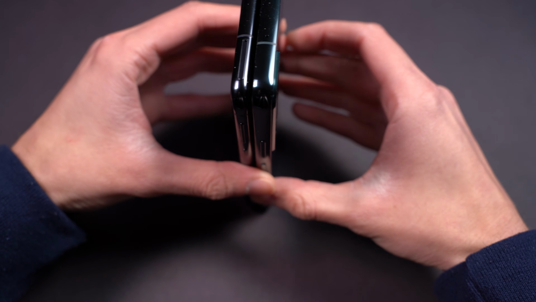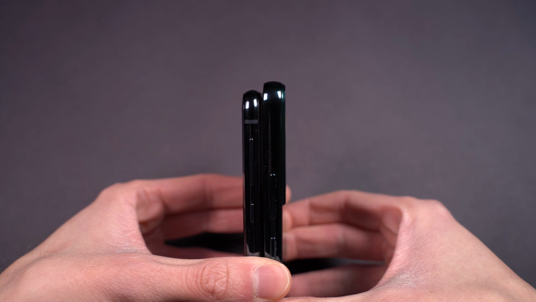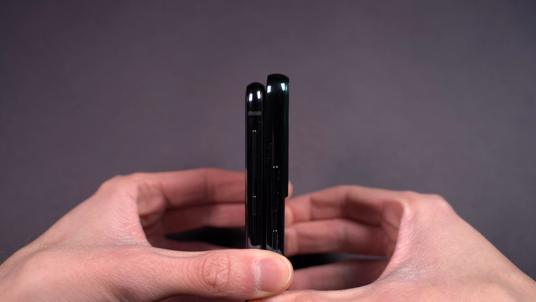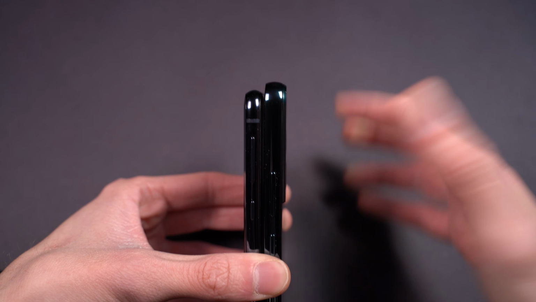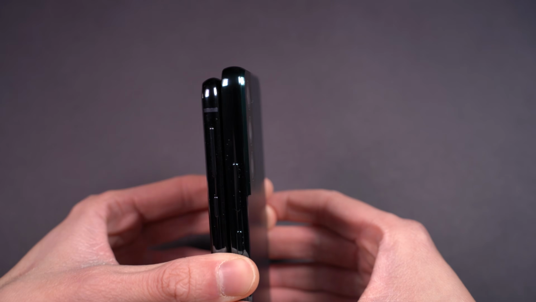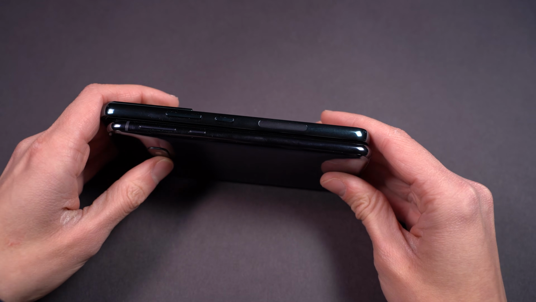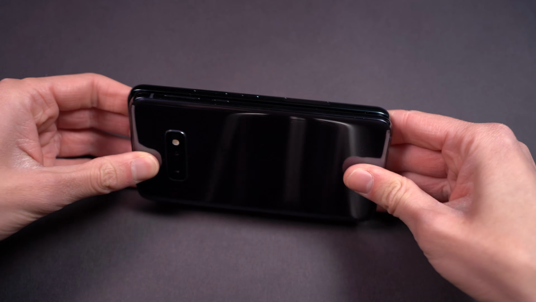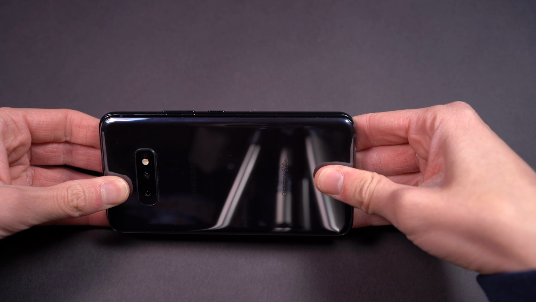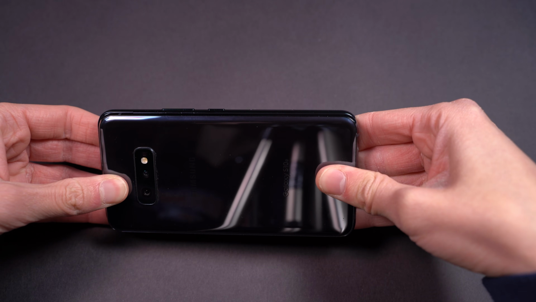If I just put them right here like this, you can see that the Galaxy S10e is only about 2 or 3 millimeters shorter. It's not really that much. It's less than maybe half a finger's thickness of height difference, which is pretty interesting. If I put them to the side like this, you can see on the corner that the S22 is only maybe less than a millimeter taller.